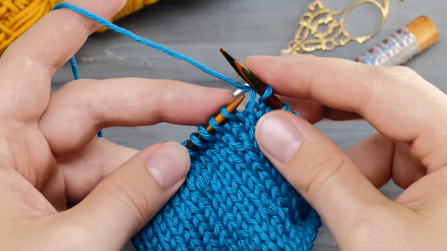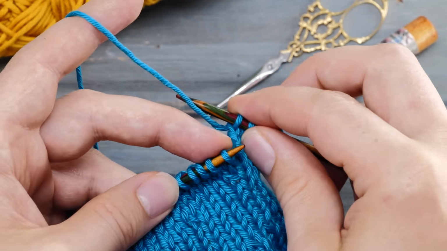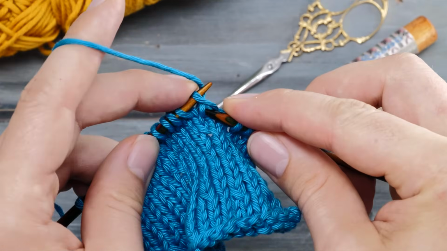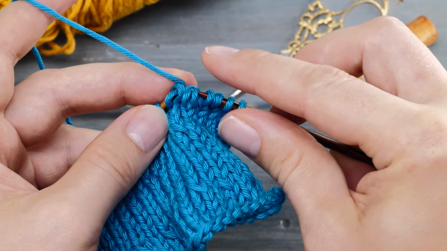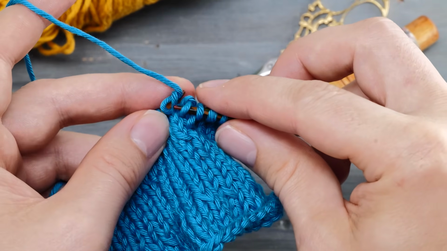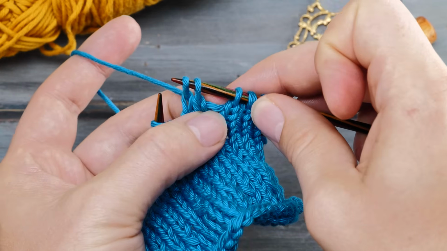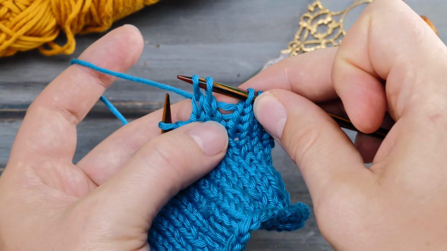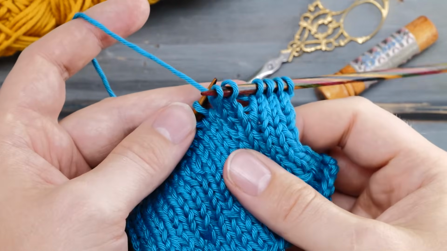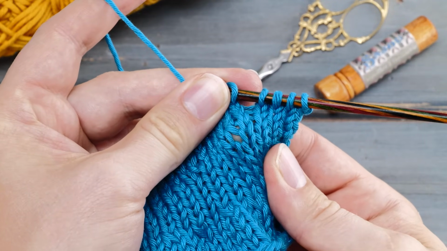To illustrate, when you create make one left, it makes use here of this strand here. When you create a yarn over, let's create a yarn over here. And then I'm going to drop the yarn over one more time. See, the yarn over will vanish here into the same strand, but now this strand here is longer. So this explains why the yarn over increase creates the bigger eyelet.